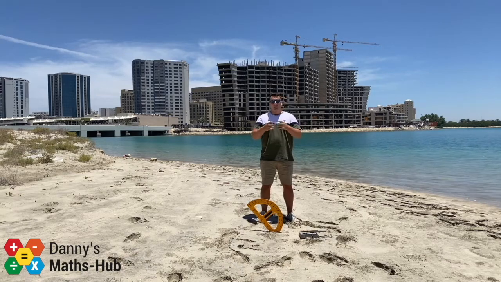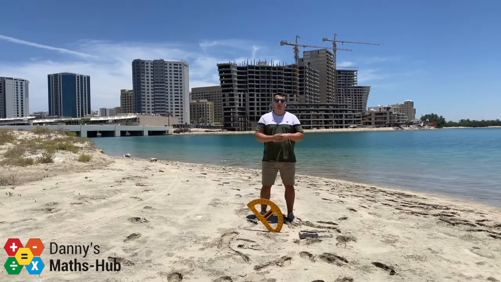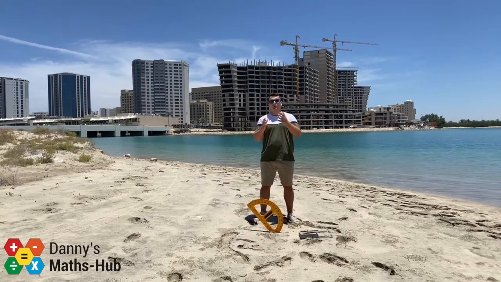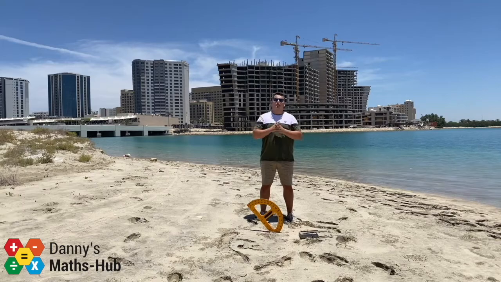But today we're going to look at what happens if we're only given 2 lengths and then 1 angle. How can we possibly draw that triangle? And why are we even bothering?